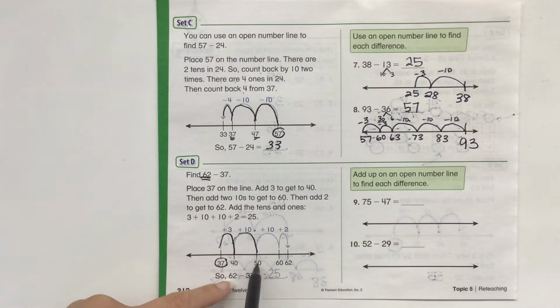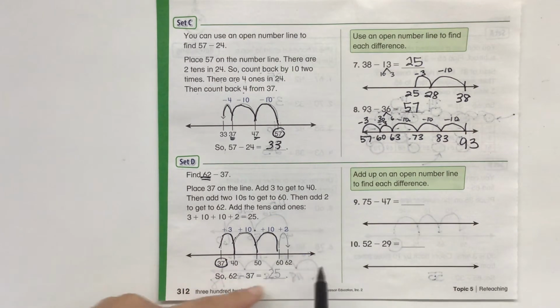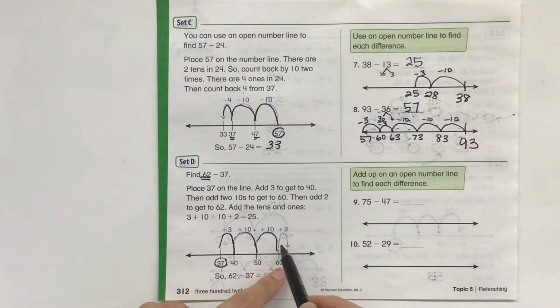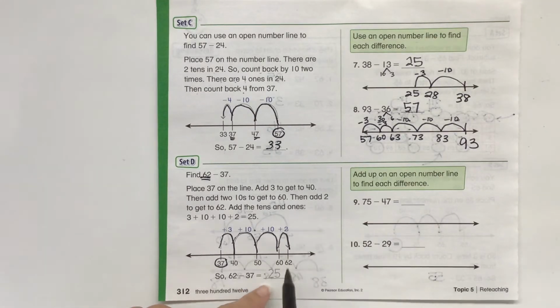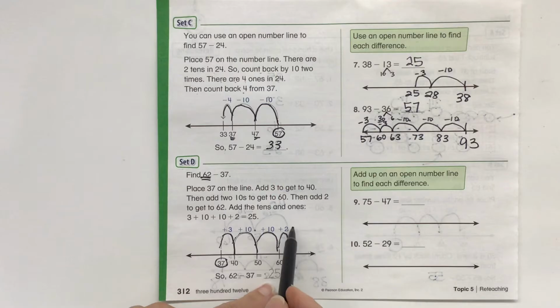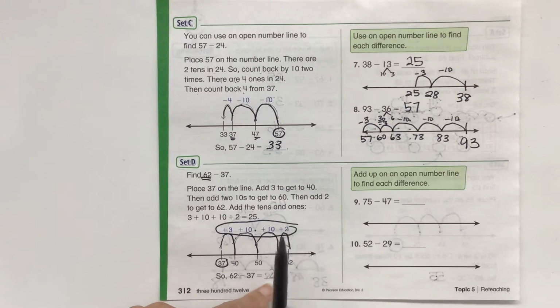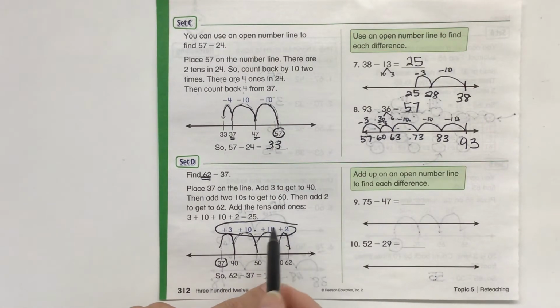So plus 10 is 50, plus 10 more is 60. And we're at 60, we have to get to 62. That's easy. We can just add 2. And that gives us, right here, our hops. We have to count those, and that gives us what our answer is.